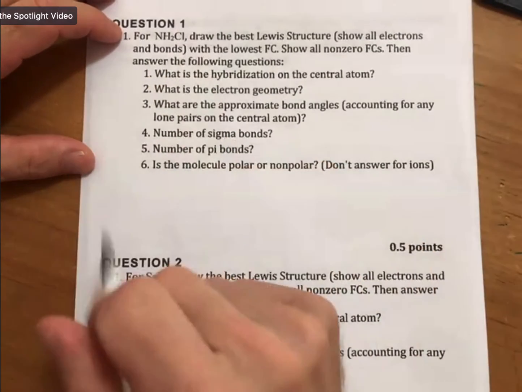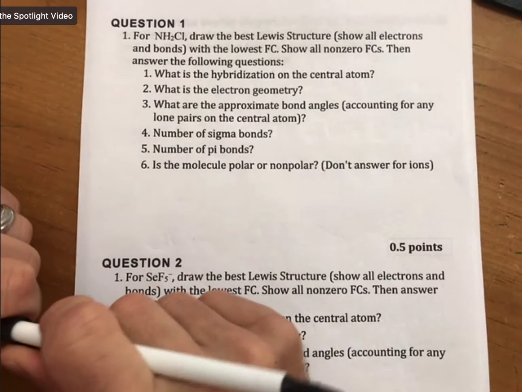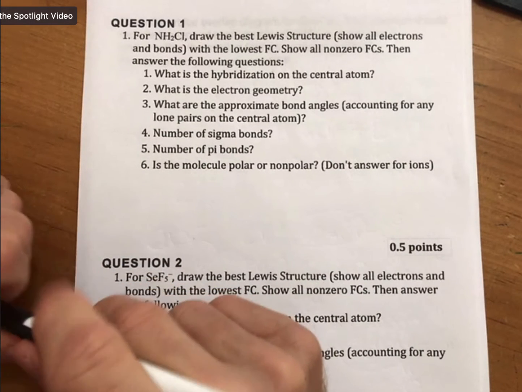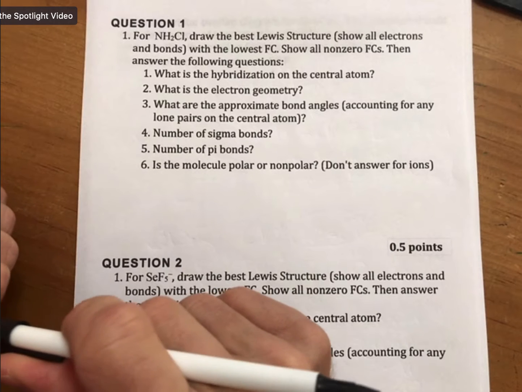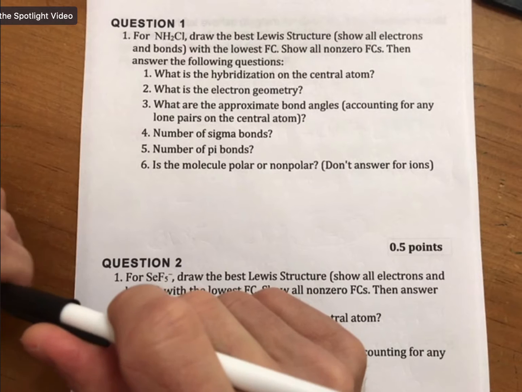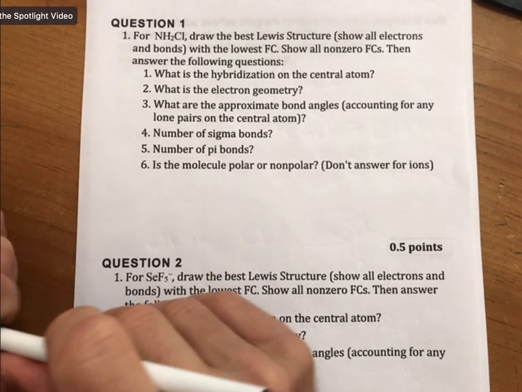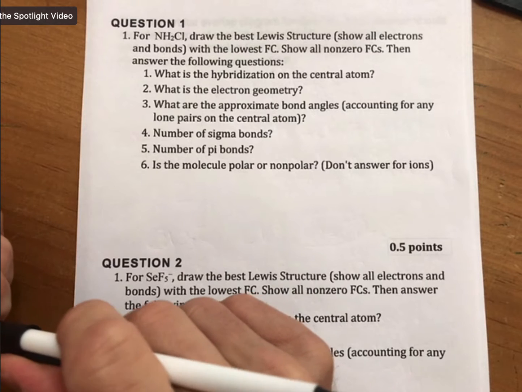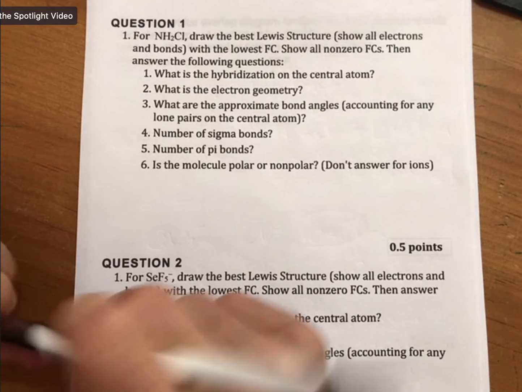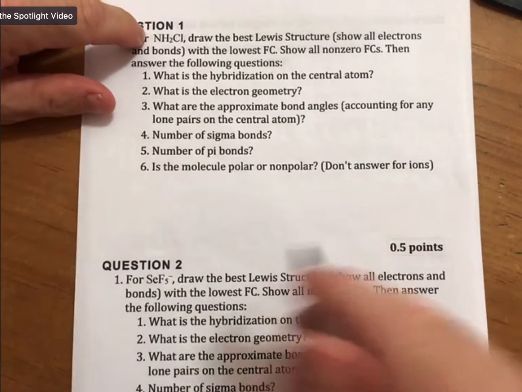NH2Cl: draw the best Lewis structure, show all electrons and bonds with the lowest formal charge, show all non-zero formal charges, then answer the following questions. What is the hybridization, electron geometry, approximate bond angles, sigma, pi, and is the molecule polar or non-polar? And you don't have to answer for ions. But this is not an ion.